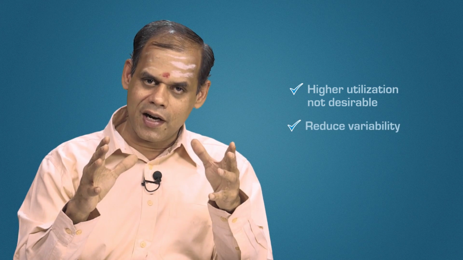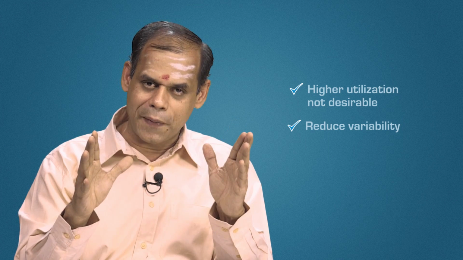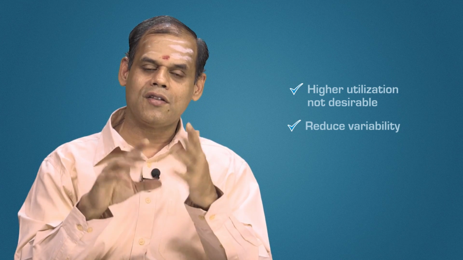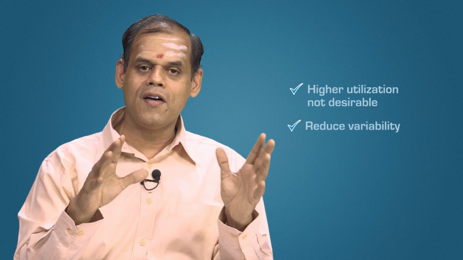There are 2 important results we found. One, higher the utilization, what will happen is queue will build up. Don't go for very high utilization is one result which we found. Second result that we found is, if you reduce variability in process time, it is always better. So these 2 results are so robust that even in real life complex network of queues, multi-stage, alternate routing, reality could be quite complex. Even in such complex systems, these results hold good.